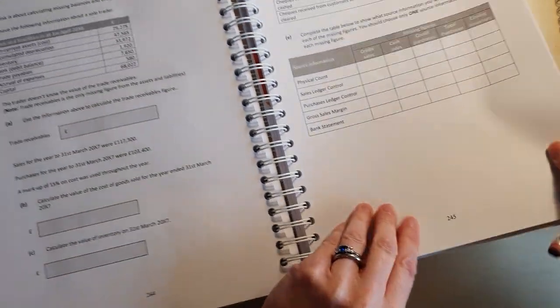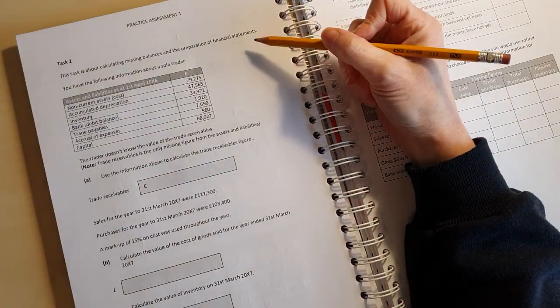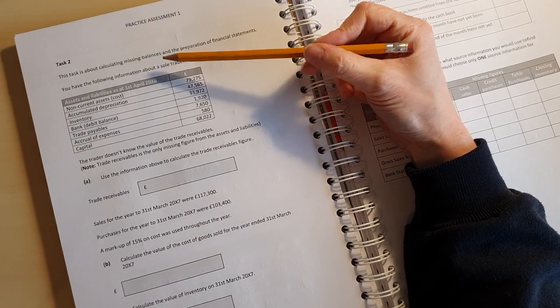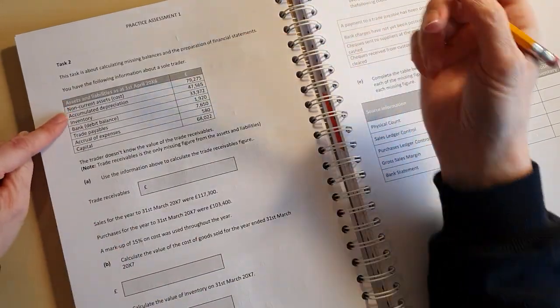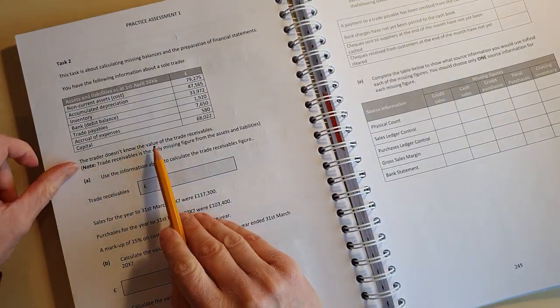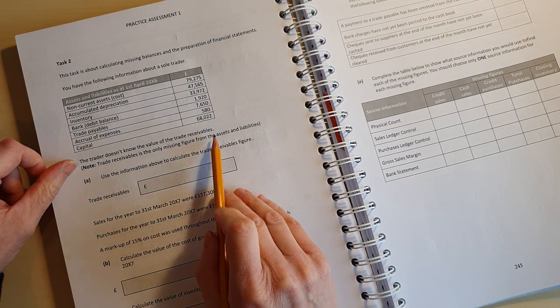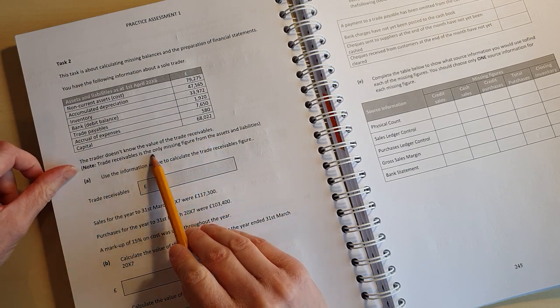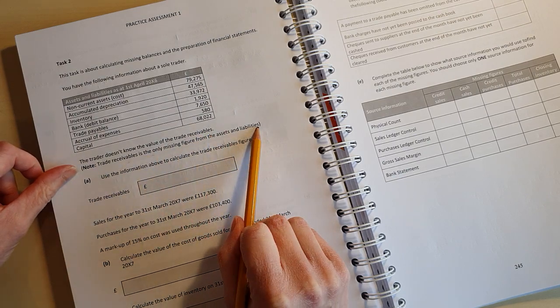Alrighty, this task is about calculating missing balances and the preparation of financial statements. You have the following information about a sole trader. The trader doesn't know the value of the trade receivables. Note, trade receivables is the only missing figure from the assets and liabilities.